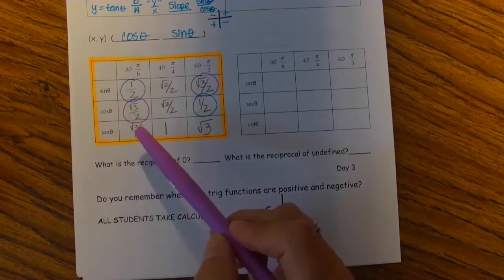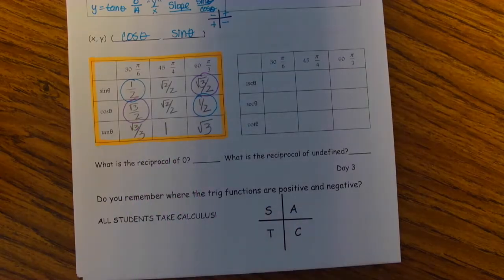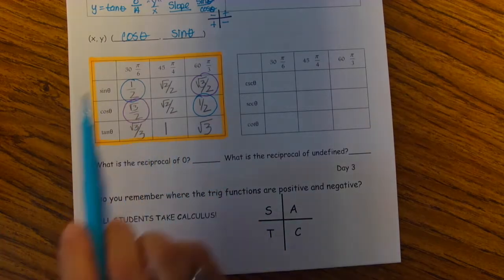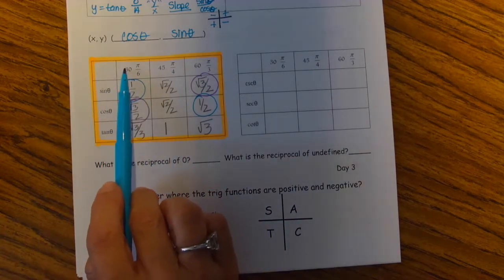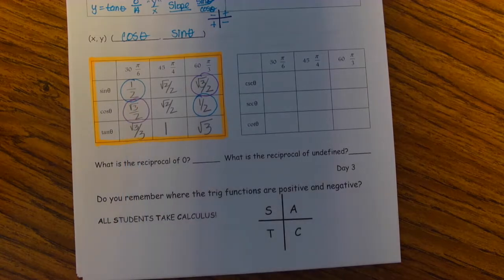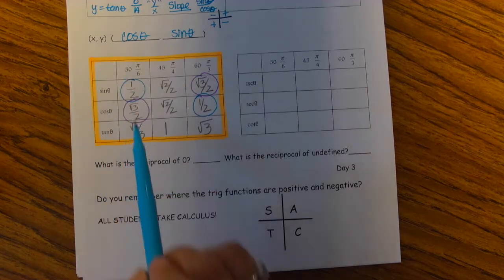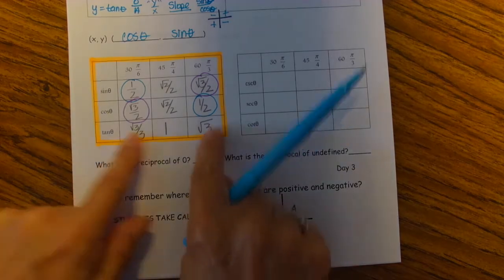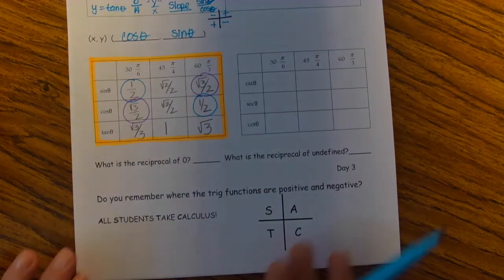I remembered tangent was square root of 3 over 3, and I kept it straight from the 60s because I thought, oh, 30 degrees, that has a 3, it likes 3s. So I take the 3 from my 30 and stick it in the bottom, and that's how I kept them straight and didn't get these switched for a test.